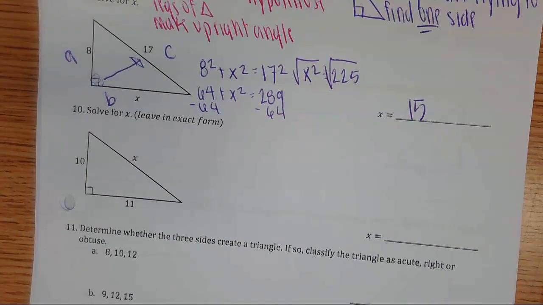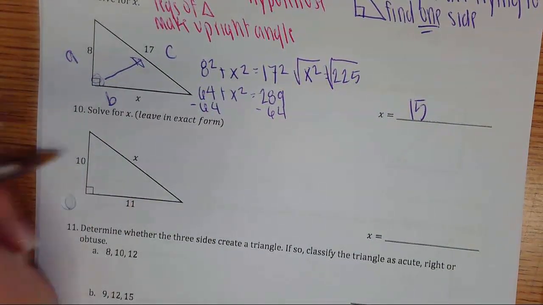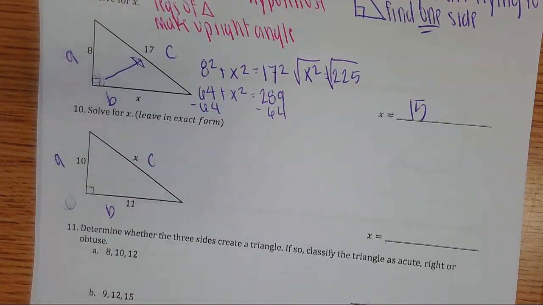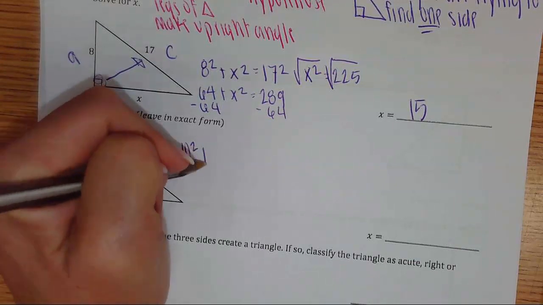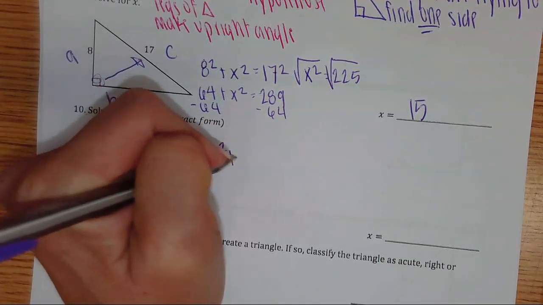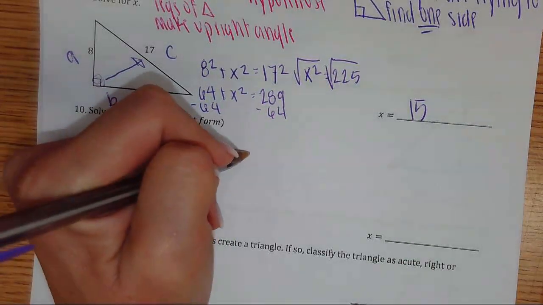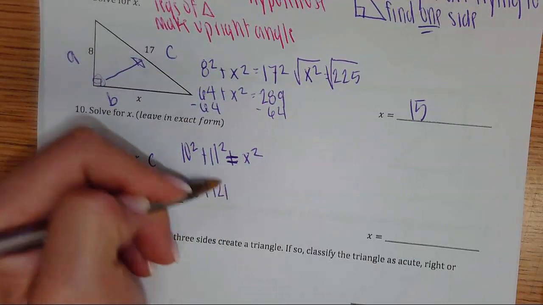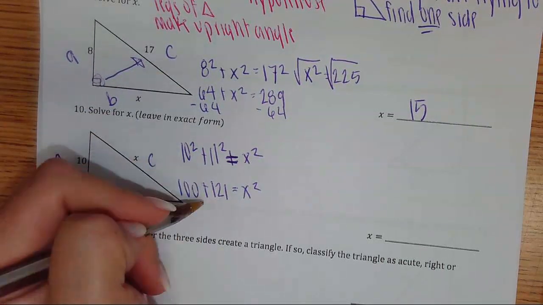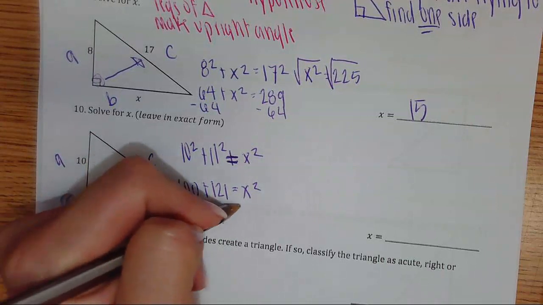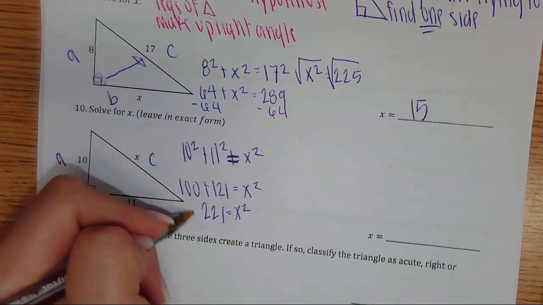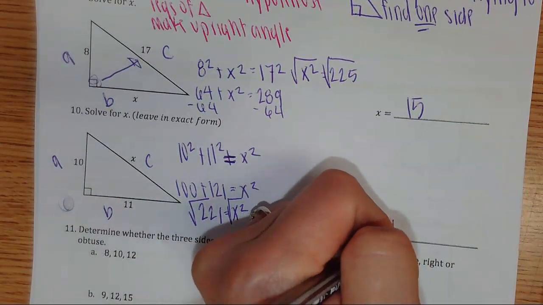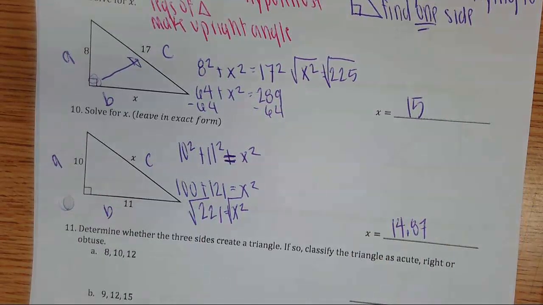Okay, moving right along, same thing. This would be my A, this would be my B, and this would be my C. So 10 squared plus 11 squared equals x squared. Well, 10 squared is 100, 11 squared is 121, so 221 equals x squared. We're going to take the square root, and we'll get approximately 14.87.